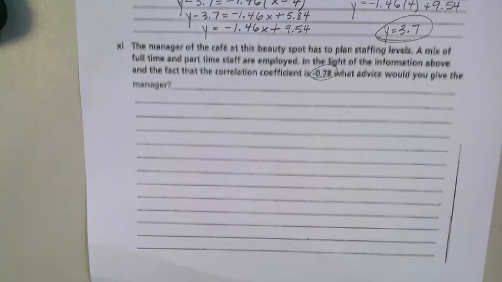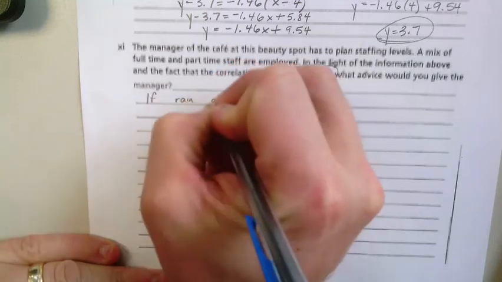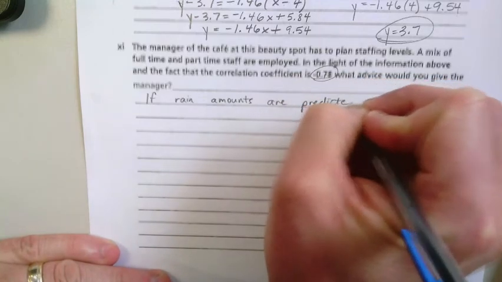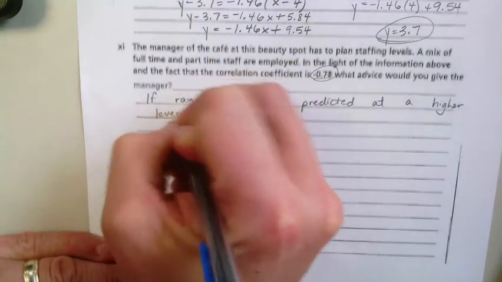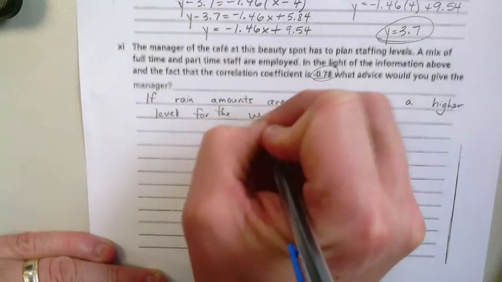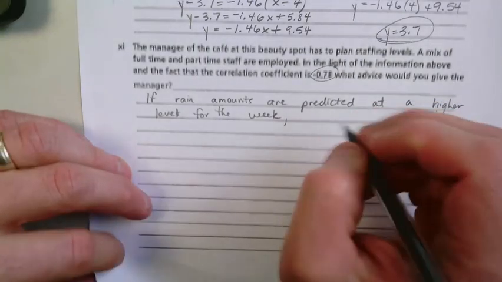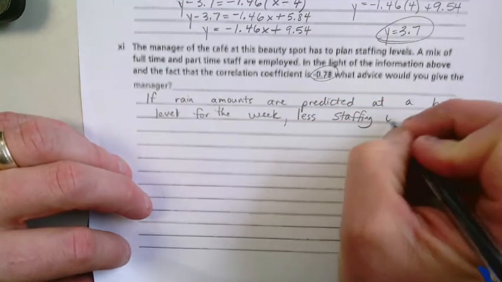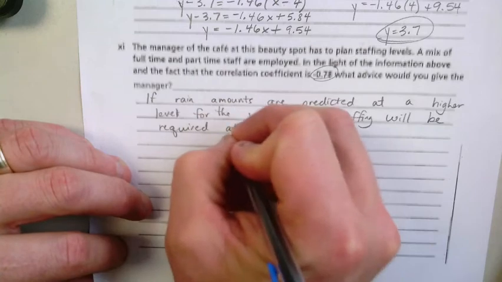So as a result, I'm going to say if rain amounts are predicted at a higher level for the week, less staffing will be required at the beauty spot.